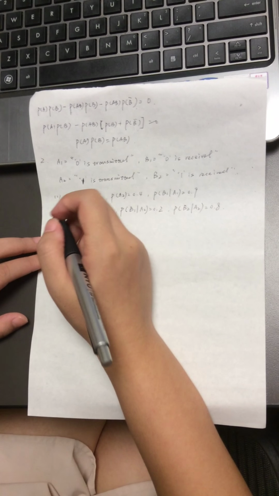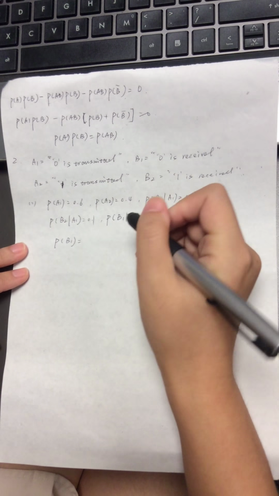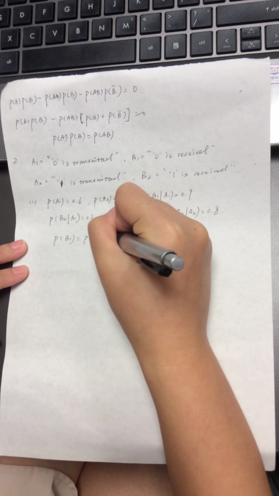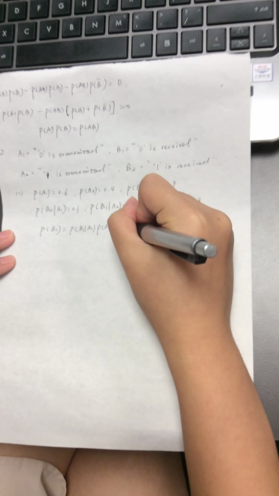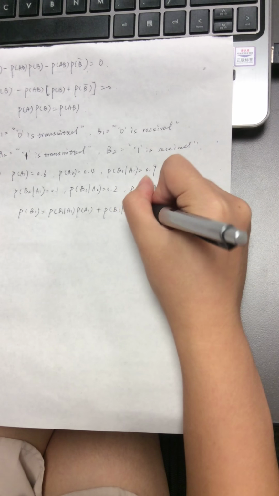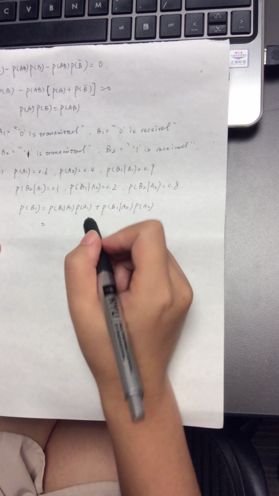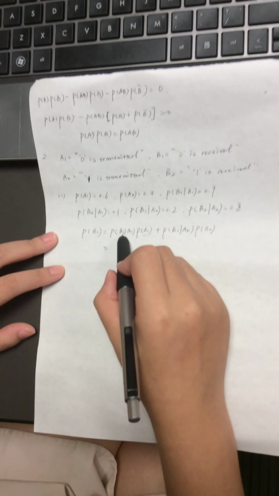The first question asks us to get the probability of B1, and B1 equals B1 based on A1 plus B1 based on A2. P(A1) is 0.6 and P(B1 based on A1) is 0.9.